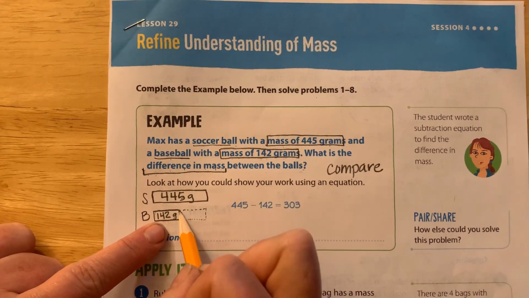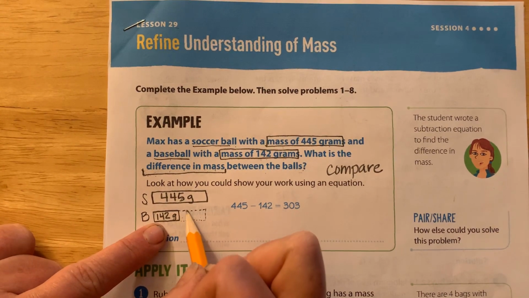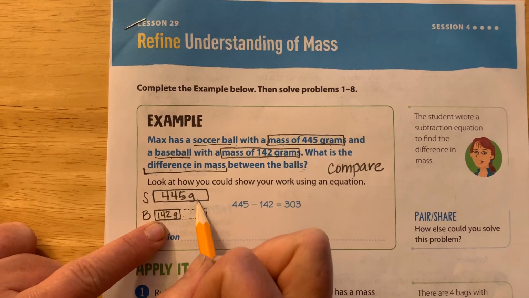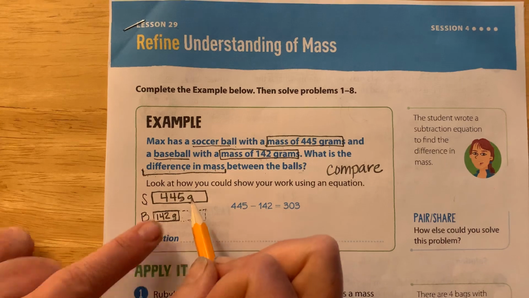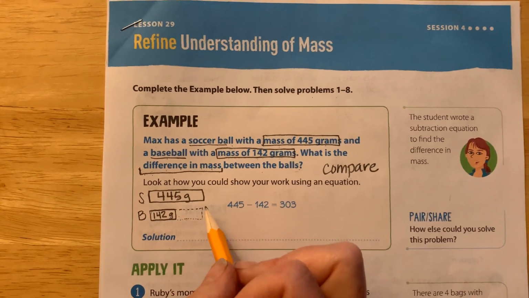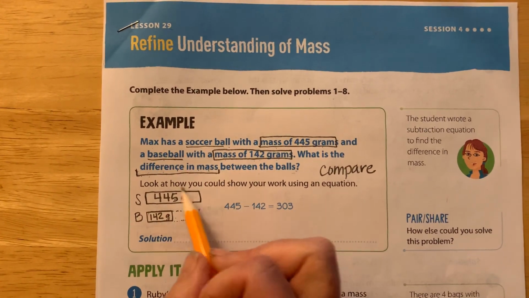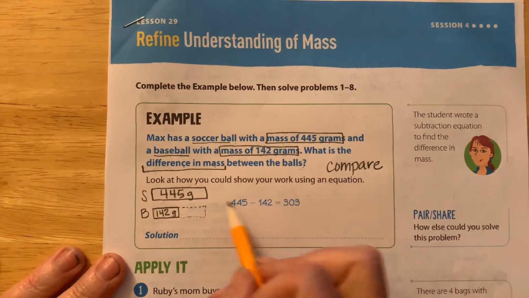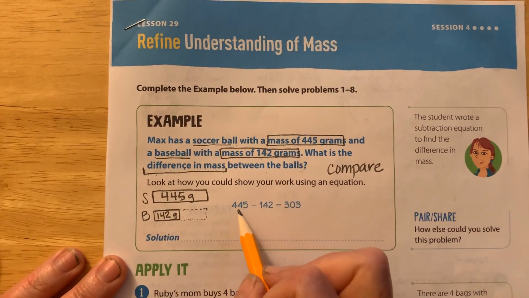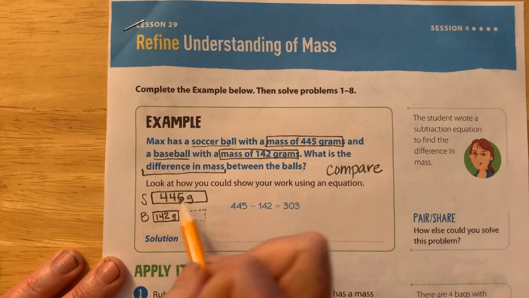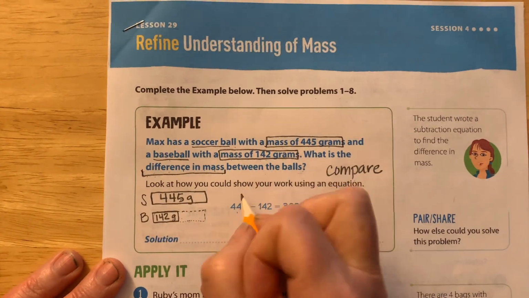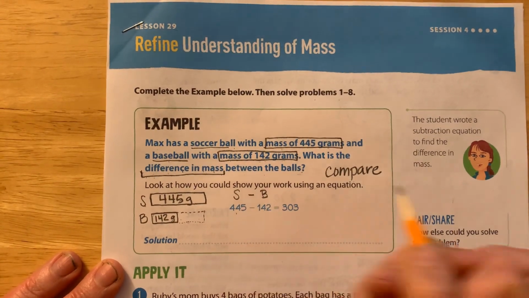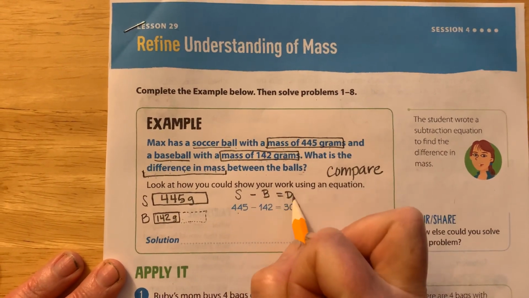So in other words, how many more grams does the baseball need in order to be the same size as the soccer ball? Now, we already did a couple of these this week, and remember, I told you you can do addition to find this, or you can do subtraction. You'll notice in the example, they gave you subtraction. They took the soccer ball, this is the soccer ball, and they subtracted the baseball to find the difference.